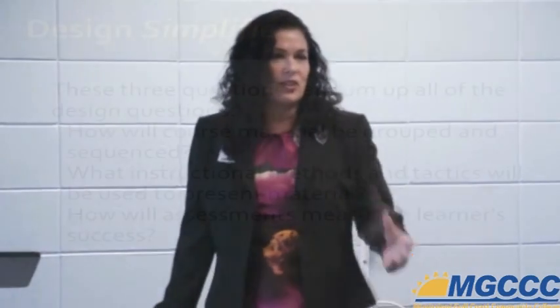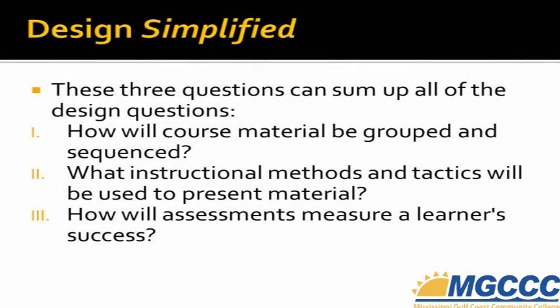Well, let's see. Here it is simplified. I took all those other things we've been saying the last 2 slides and I put it into 3 little groups. How will the course material be grouped and sequenced? I'm going to talk about that in a few minutes. And then what instructional methods and tactics will be used to present the material, and what assessments will be used to measure the success of the learners.